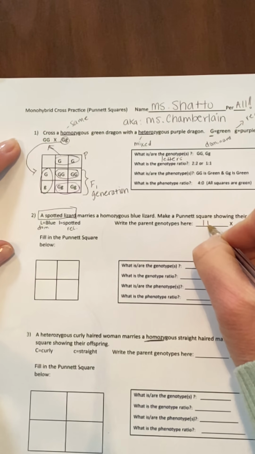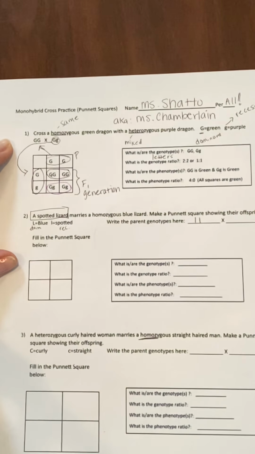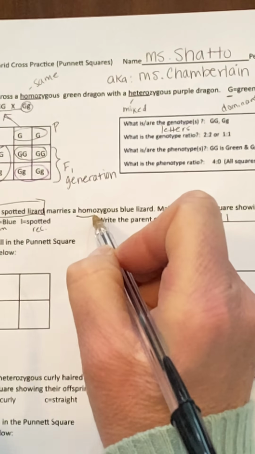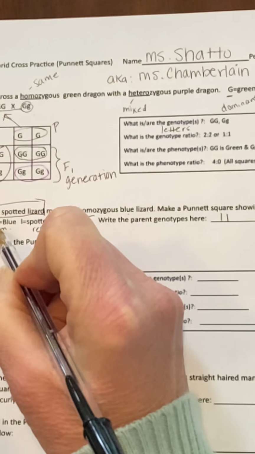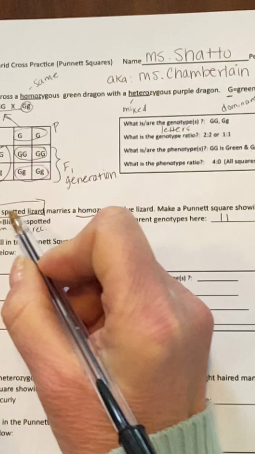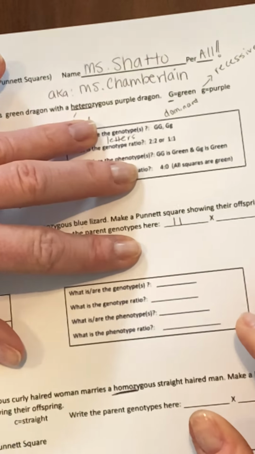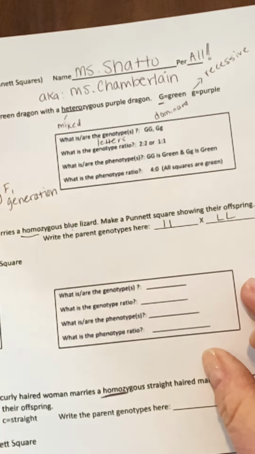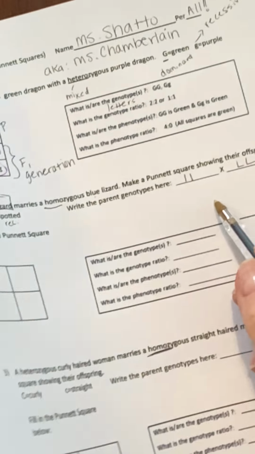Little l, little l. And then it's marrying a homozygous blue lizard. Homo means same, and blue. So here's blue. Capital L is blue. Homo means same, so we're going to need 2 of those, 2 L's. So big L, big L. And then, so that gives us our parents.